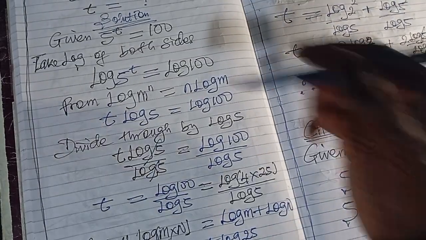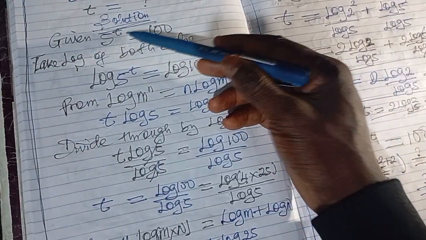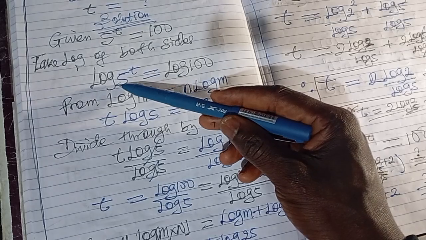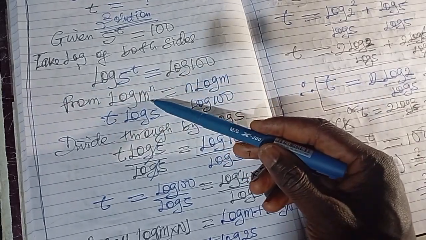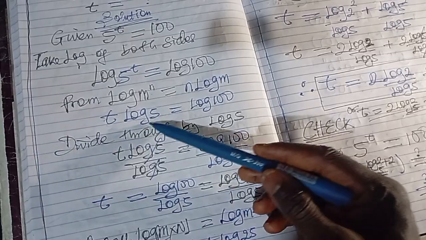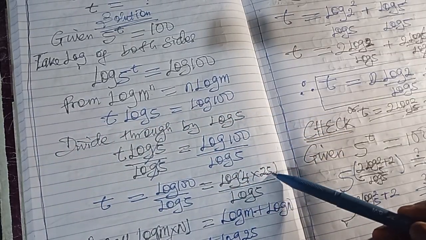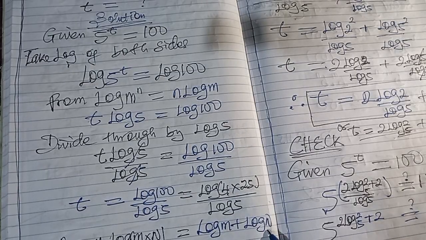Quick recap. 5 raised to power t is 100, t is what? So 5 raised to power t is 100. Take log of both sides. Log 5^t equals log 100. When you apply this power rule in logarithm, you have t log 5 is log 100. Then log 100, express it as 4 times 25. Applying the product rule, you have log m plus log n.